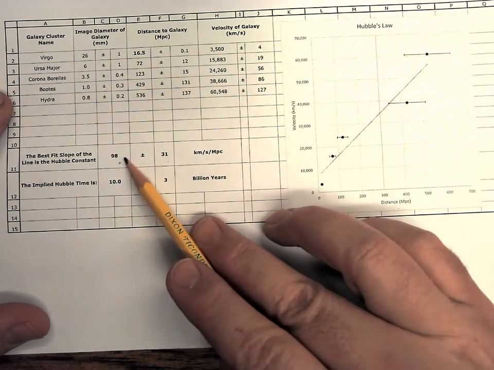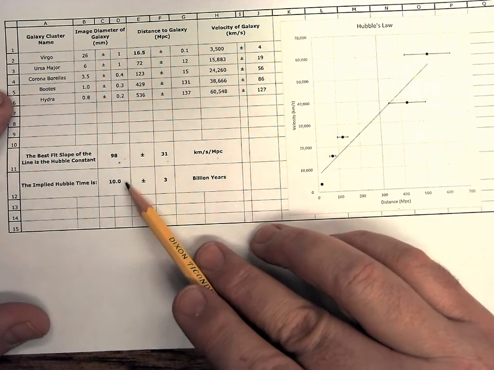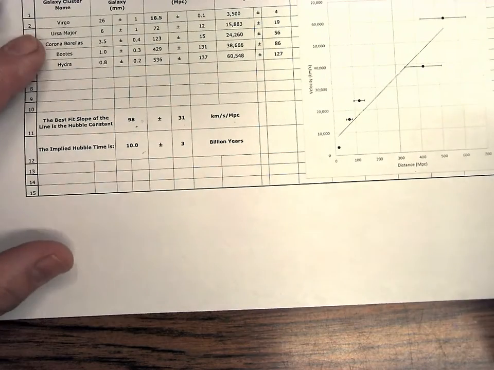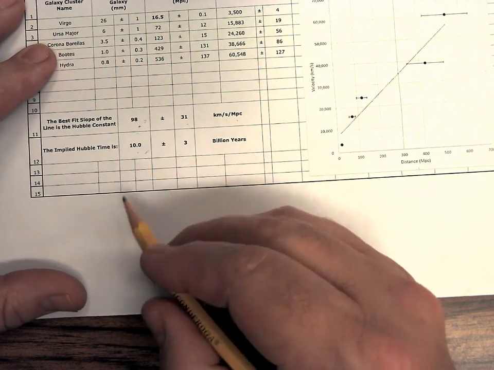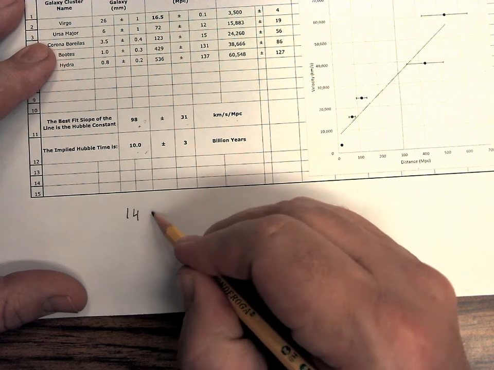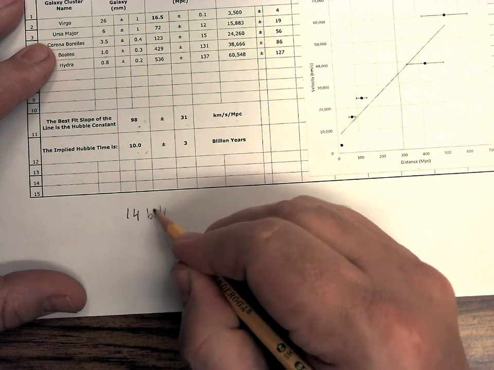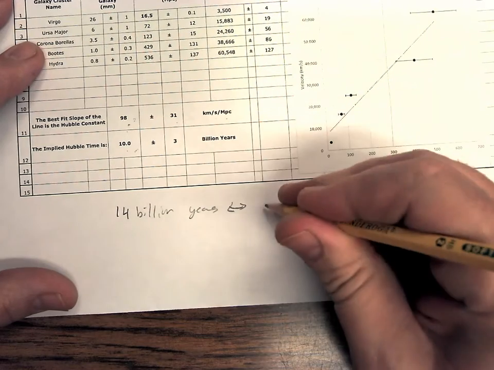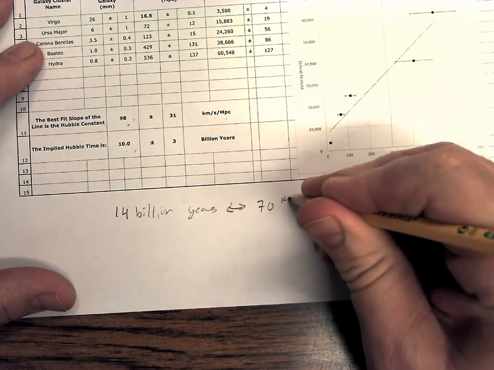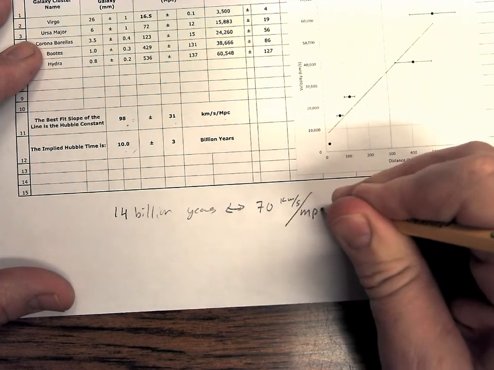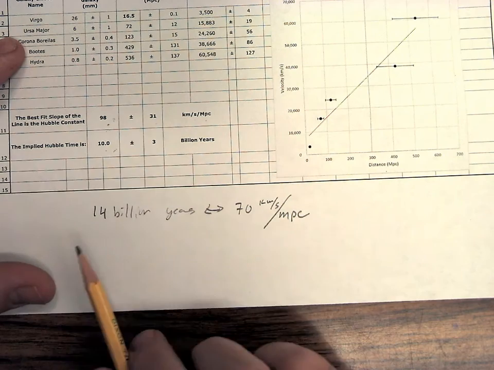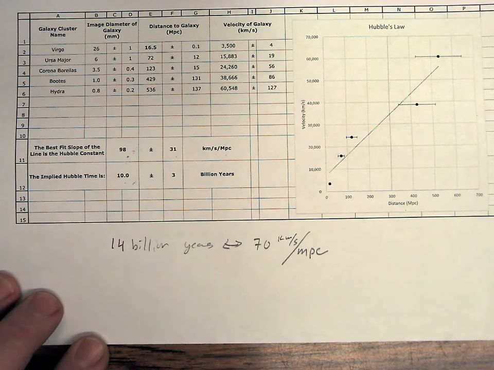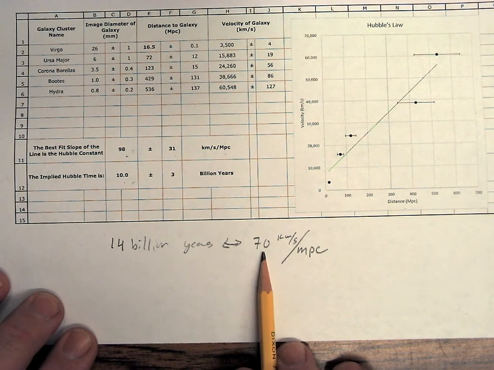And then to figure out the implied Hubble time from the slope of this, what I did was I said, oh, I know that 14 billion years corresponds to 70 kilometers per second per megaparsec. Why? Because that's the modern value that we have now. Okay, so I know that the current value is this.